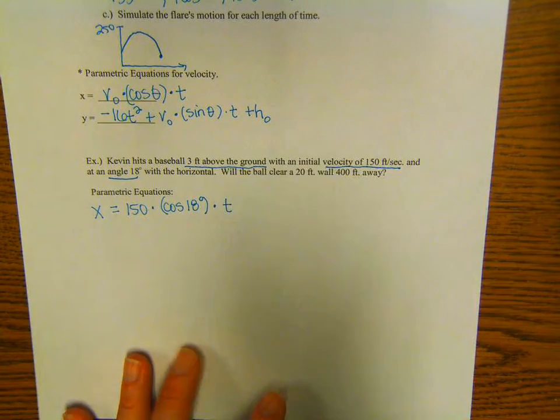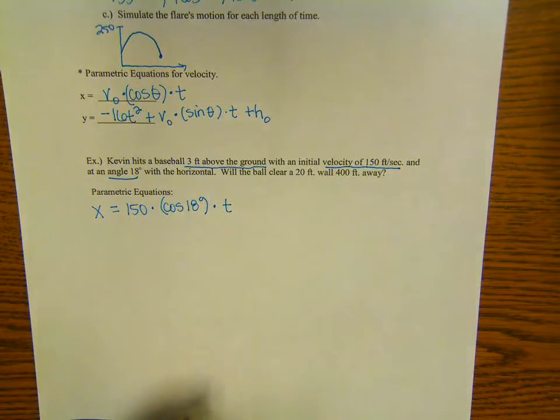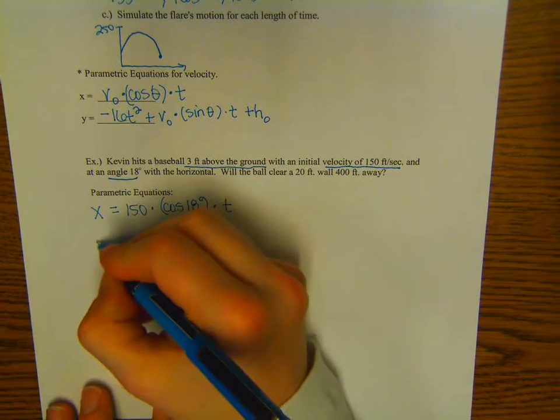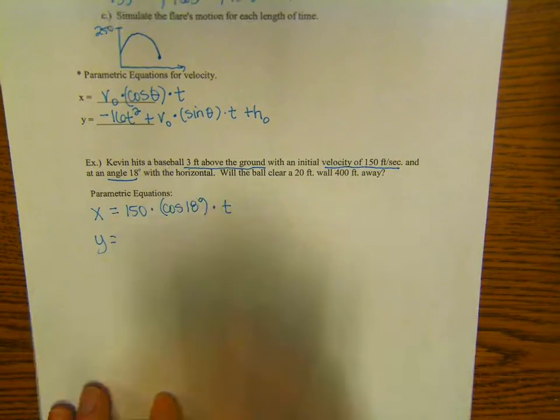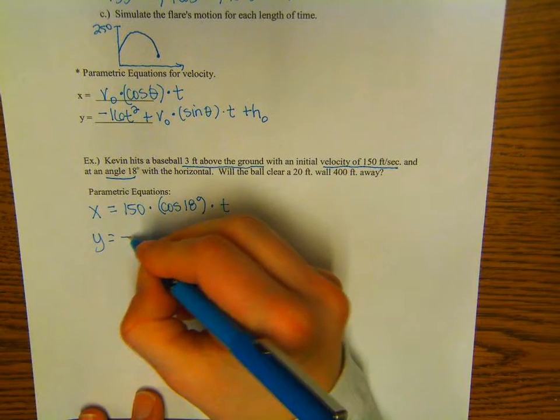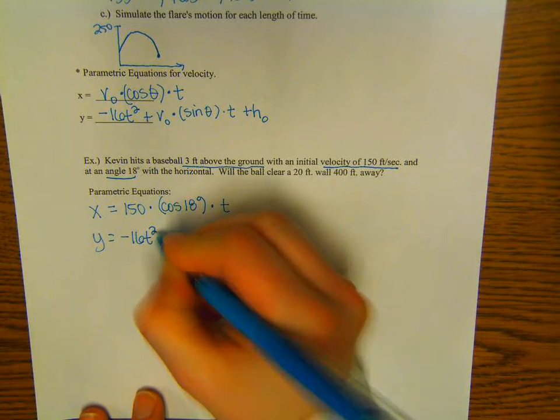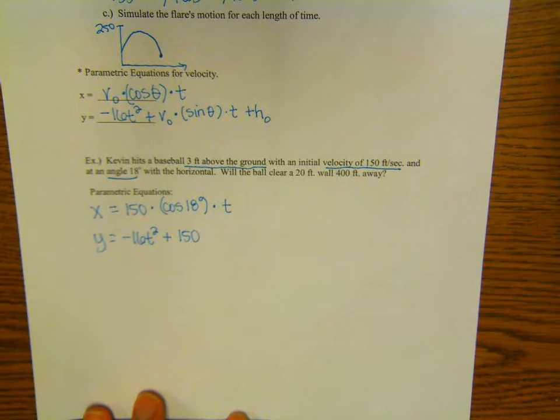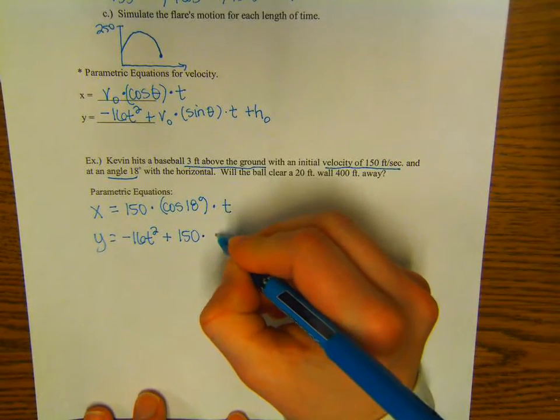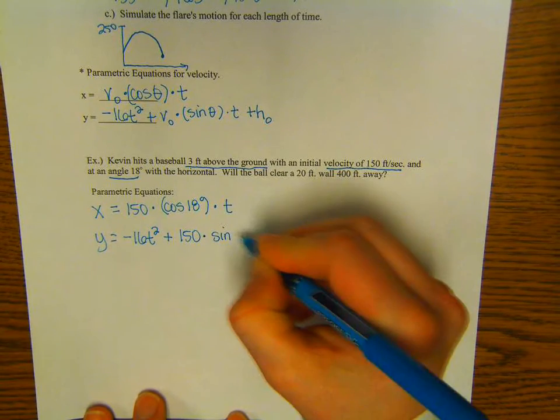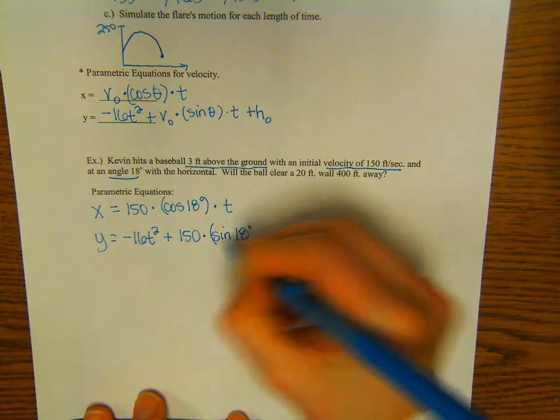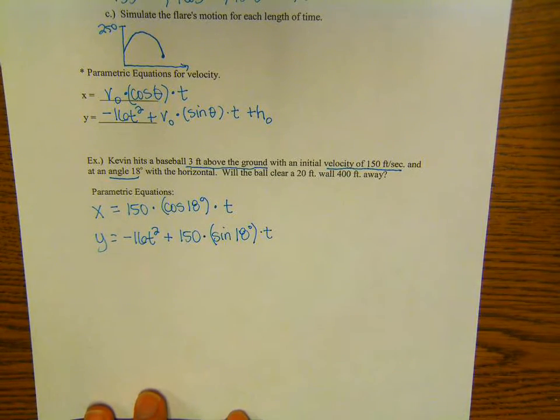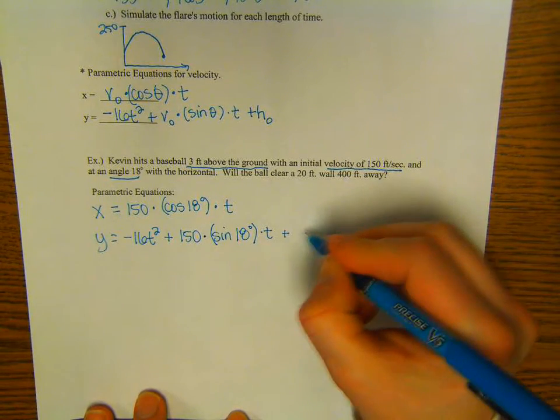T is time again. And then for y, we have negative 16 t squared plus 150 times sine of 18 t plus 3.